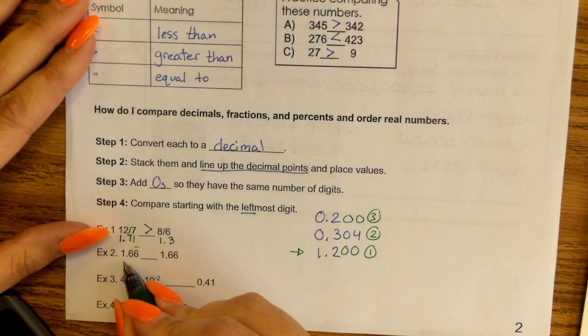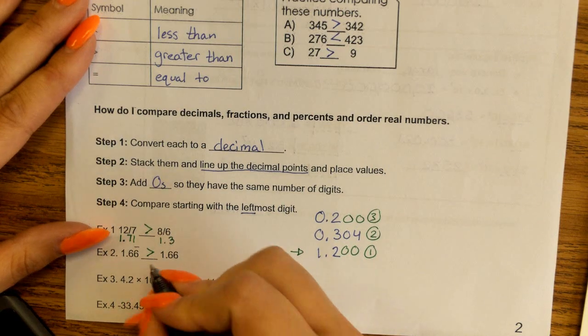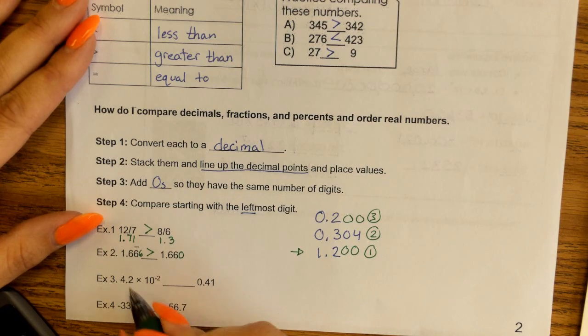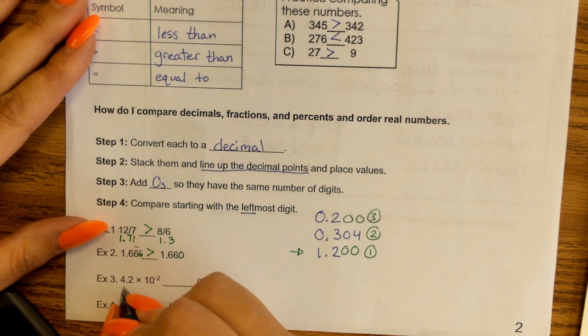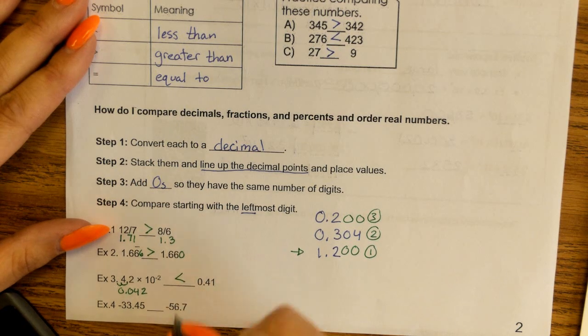Next one, 1.6 repeating versus 1.6. 1.6 repeating is bigger, because if I added an extra digit here, this one would be a 6 and that one would be a 0. 4.2 times 10 to the negative second, I'm moving it over 2 times. So I'm going to have 0.042. So this one is smaller.